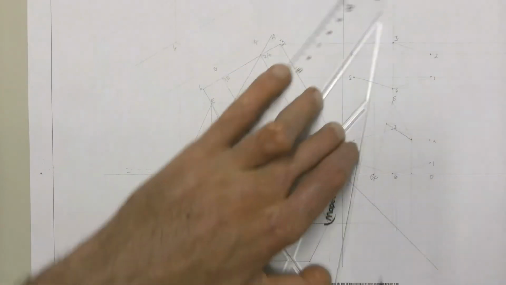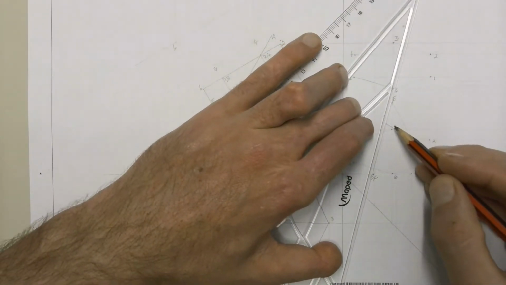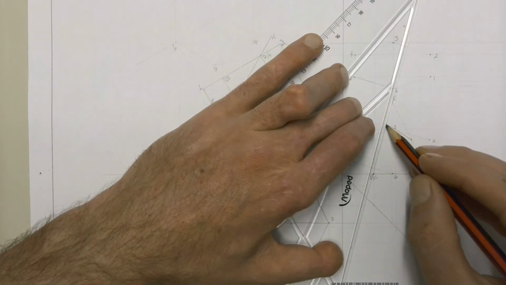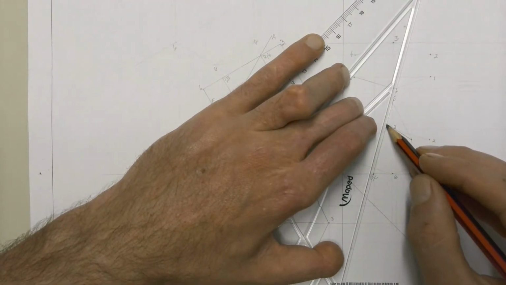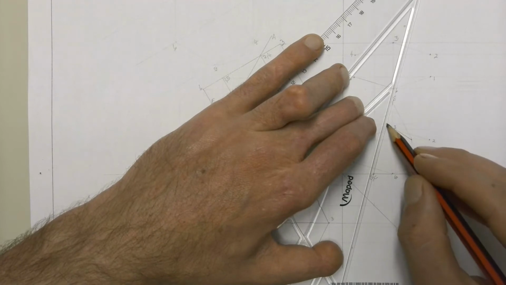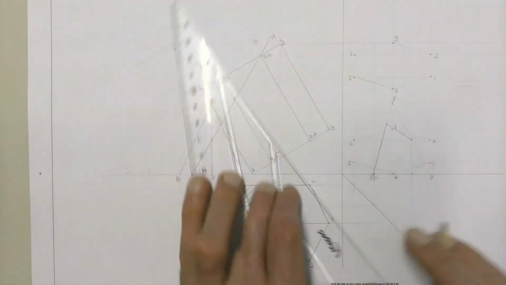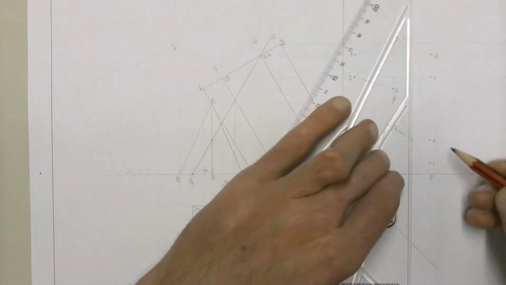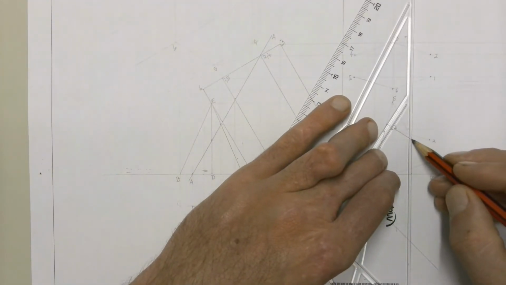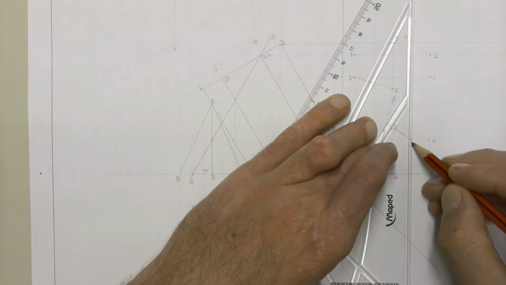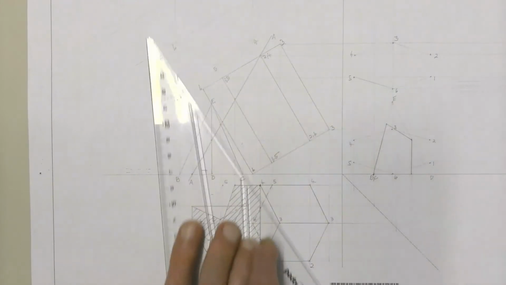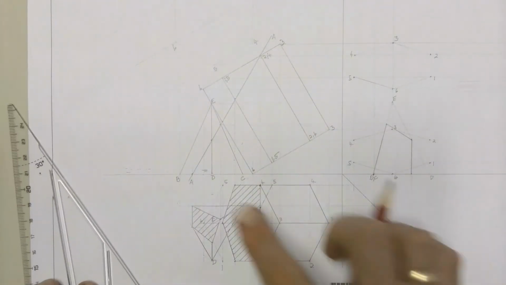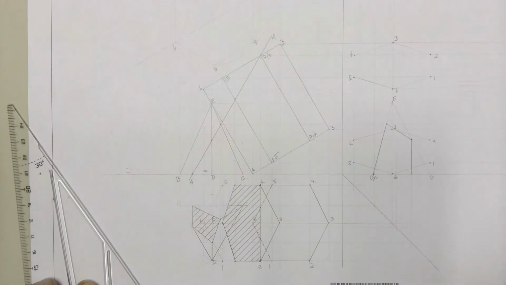That was our first two, and this comes straight down to where it cut directly on point B. I'm going to draw that down, and then the other one was down here, straight down onto our base. Okay, and that's our cutting plane then for our pyramid.